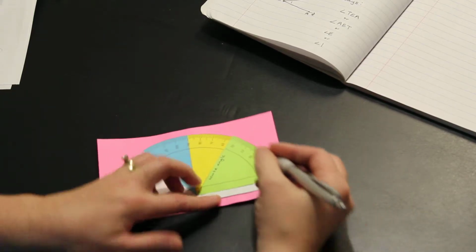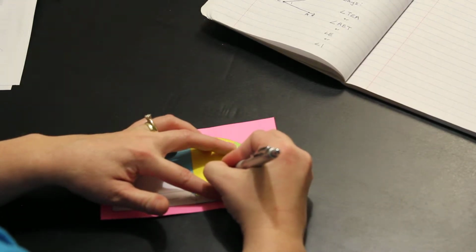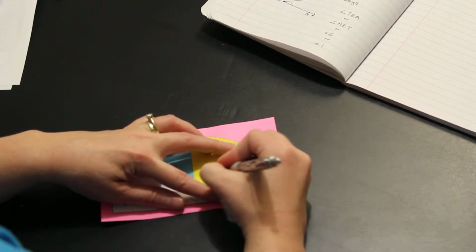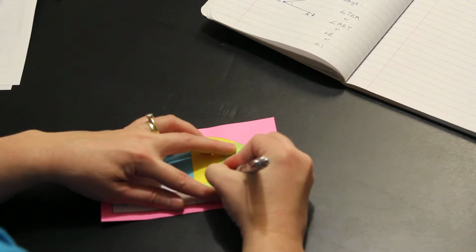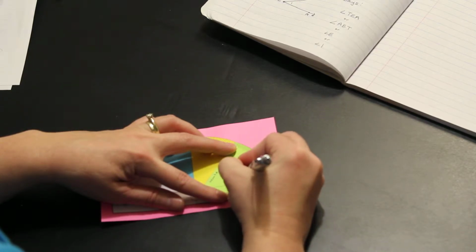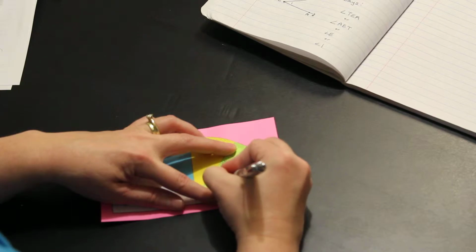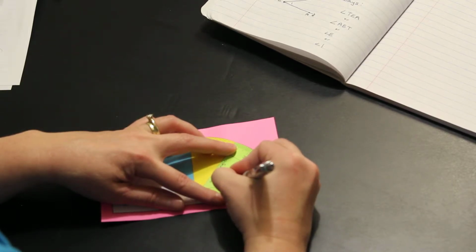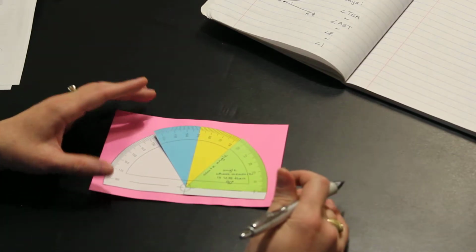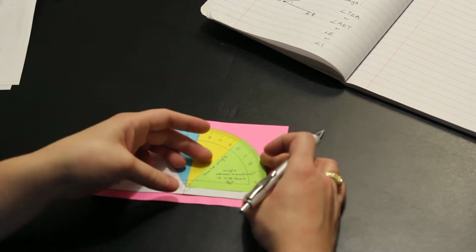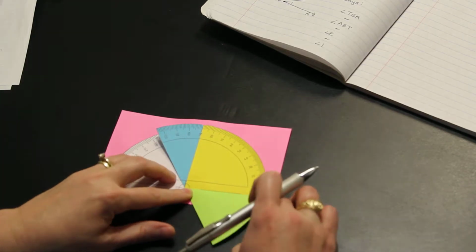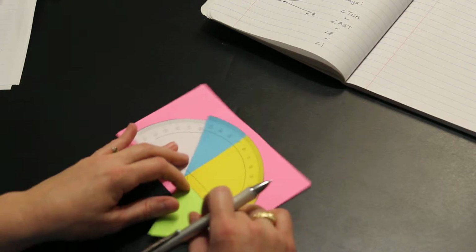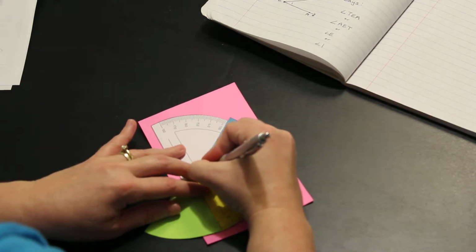An acute angle is an angle whose measure is less than 90. Okay, go ahead and fold that down. Can you guess what the next one is? It is a 90-degree angle. What do we call those? We call those right angles.